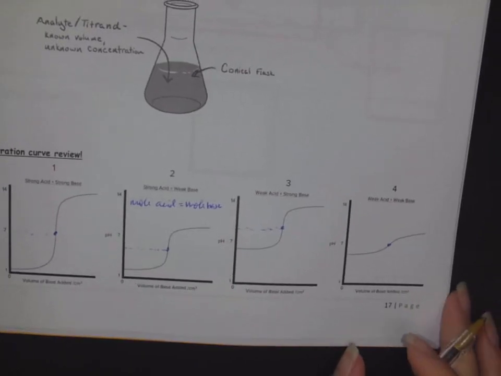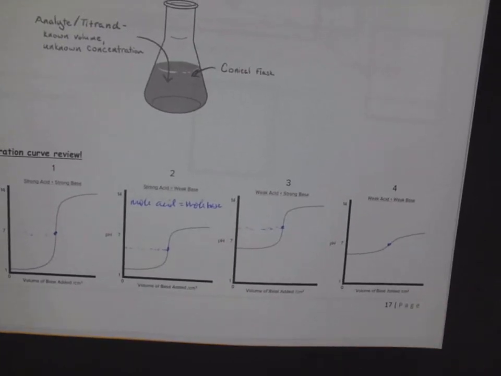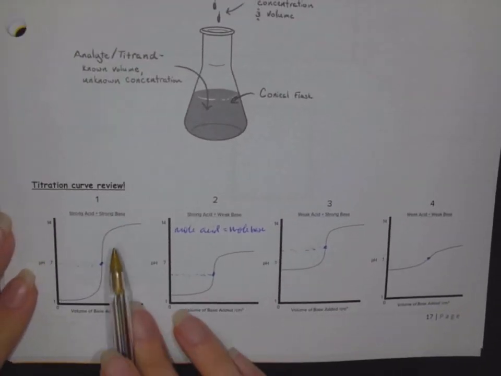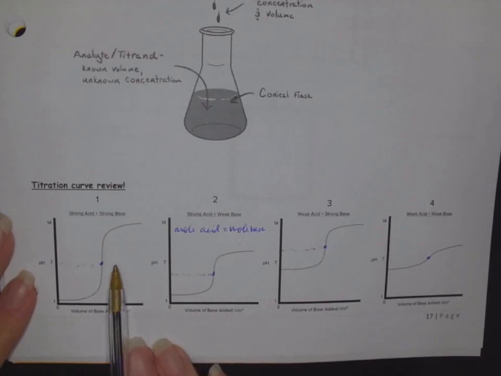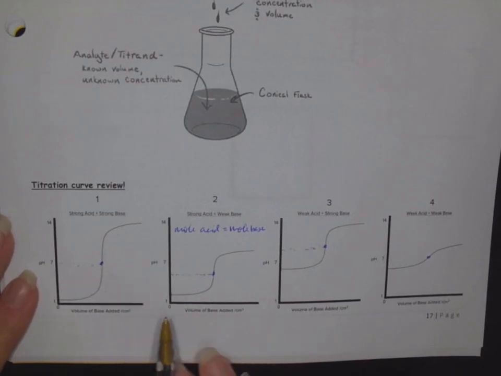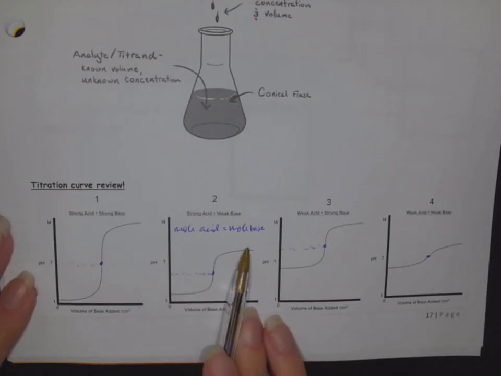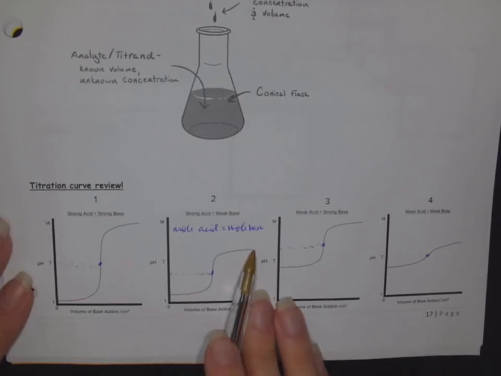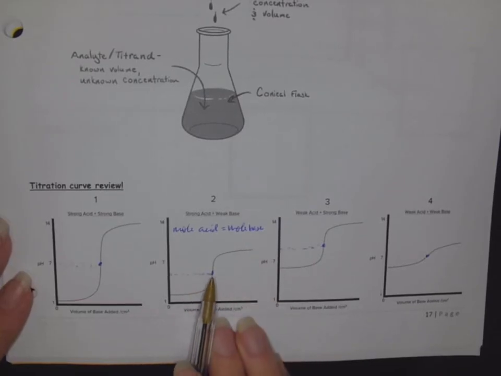And the best titrations are when we pick a dye, an indicator, that changes colors at the equivalence point. So if it's a strong acid and a strong base, I want to pick an indicator that changes color at a pH of 7. But if I'm titrating a strong acid with a weak base, then I want to pick an indicator that changes colors at a lower pH.